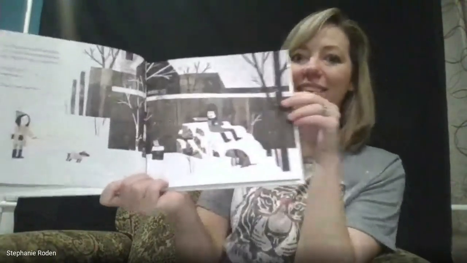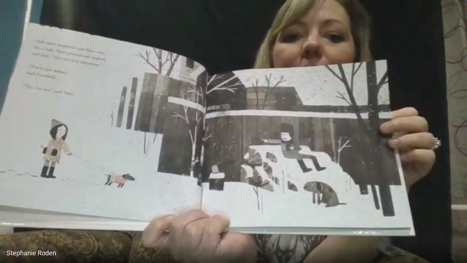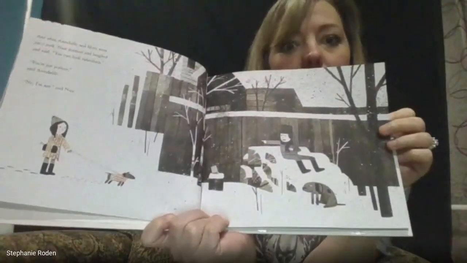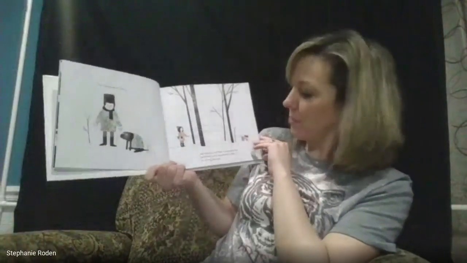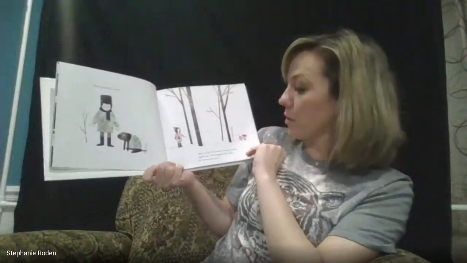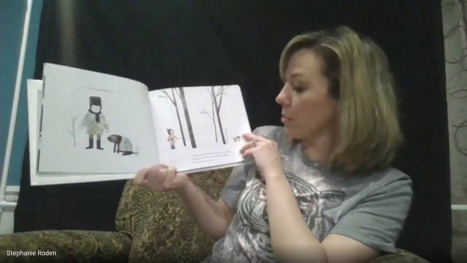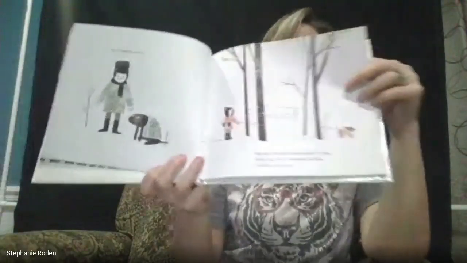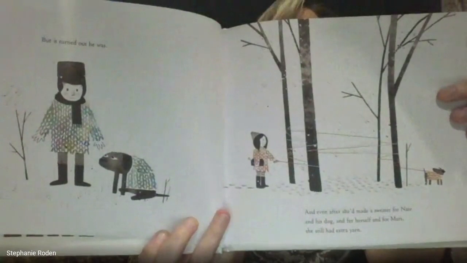And when Annabelle and Mars went for a walk, Nate pointed and laughed and said, "You two look ridiculous." "You're just jealous," said Annabelle. "No, I'm not," said Nate. I think he might be. But it turned out he was. And even after she'd made a sweater for Nate and his dog and for herself and for Mars, she still had extra yarn.